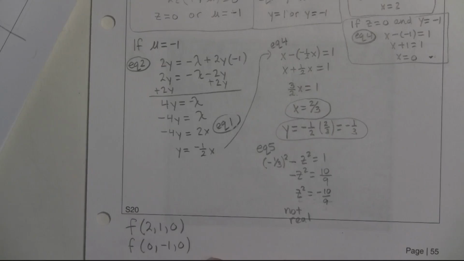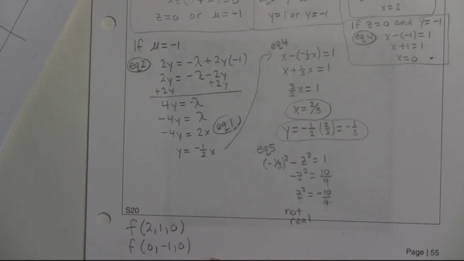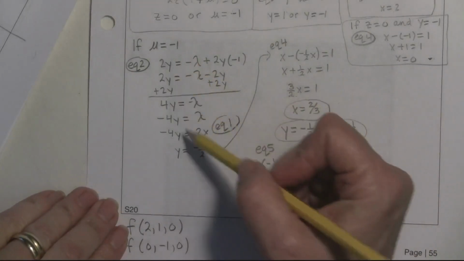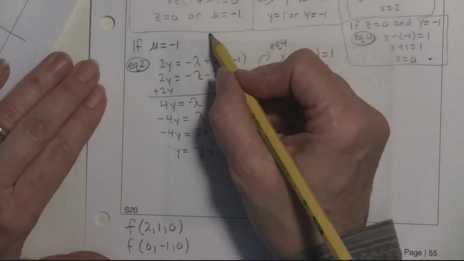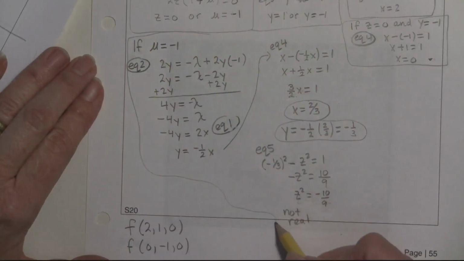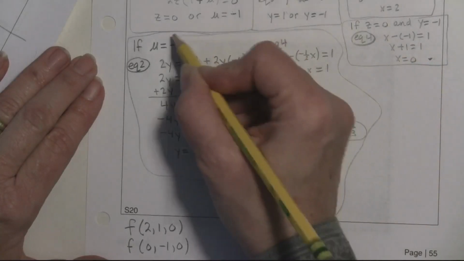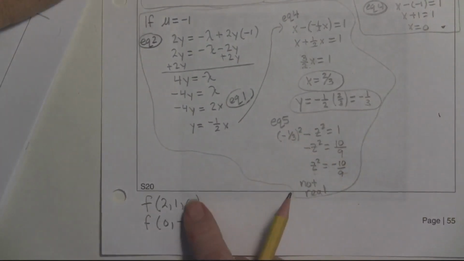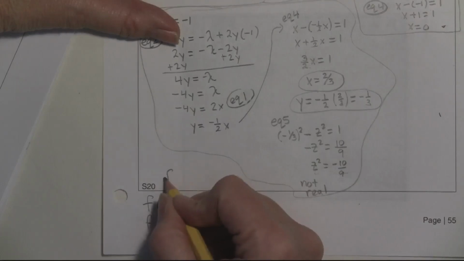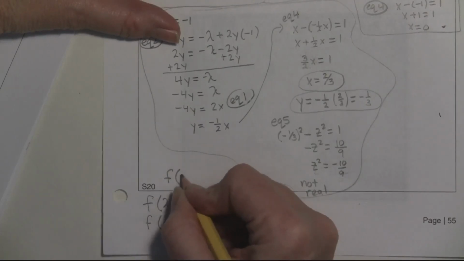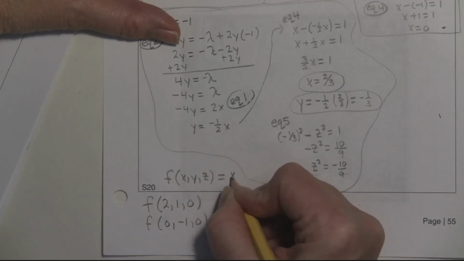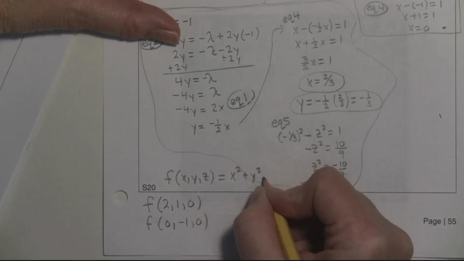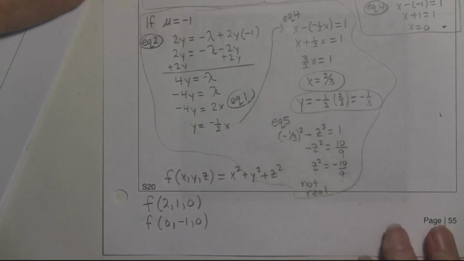Okay, so all of that effort that I went to find that value, when mu was equal to negative 1, this would have been a good value, but it turned out not real. So I only really have 2 values, and these are the 2 values. And here's what f equaled. f of x, y, z equaled x squared plus y squared plus z squared.